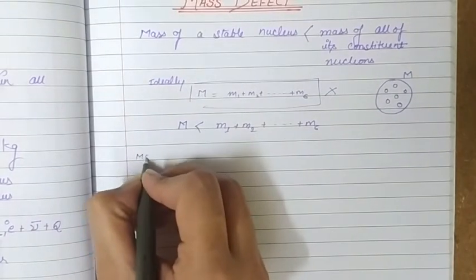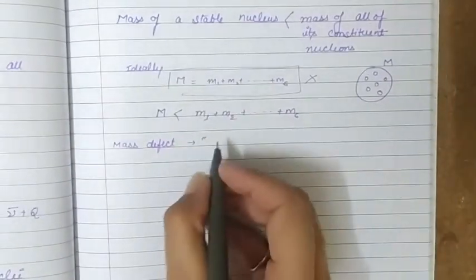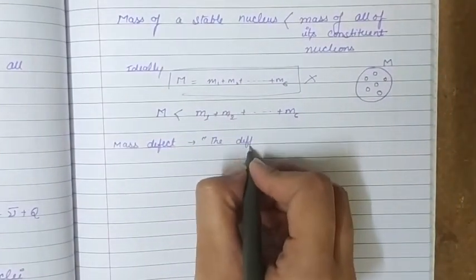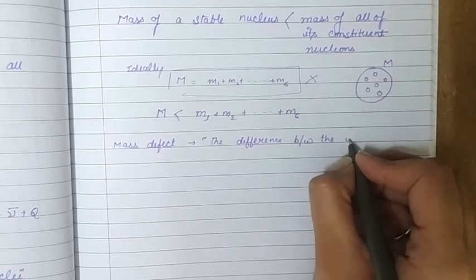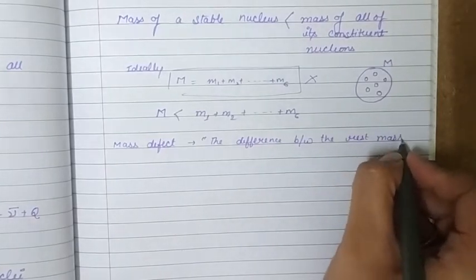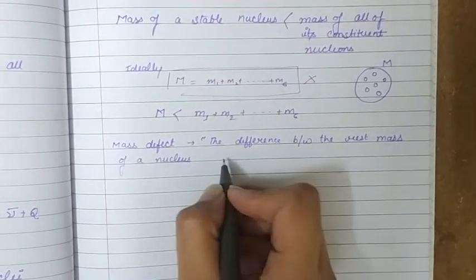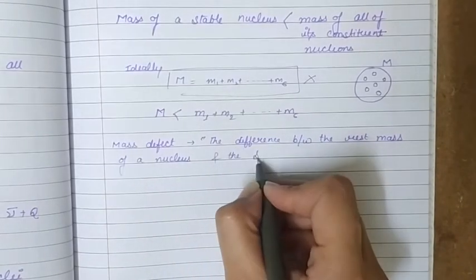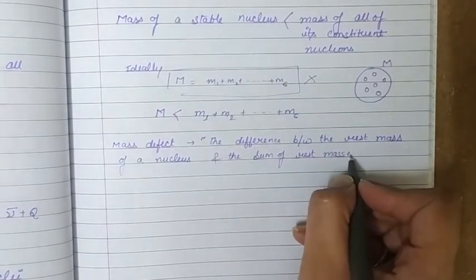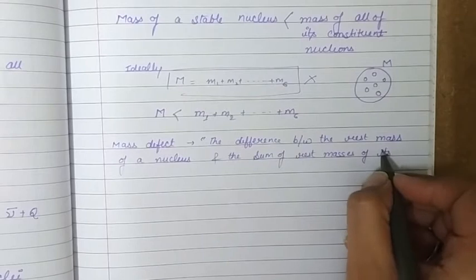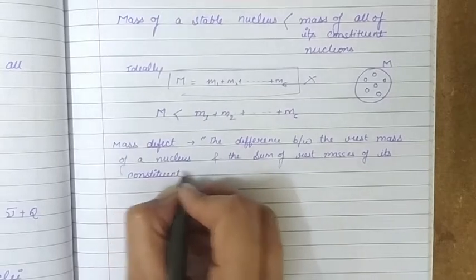So mass defect can be defined as the difference between the rest mass of a nucleus and the sum of rest masses of its constituent nucleons.